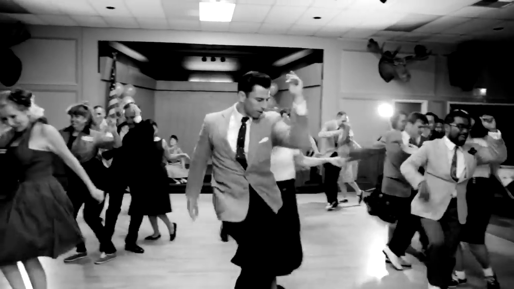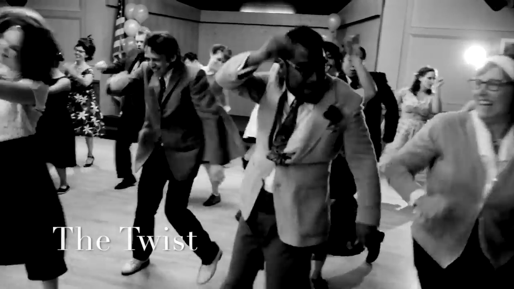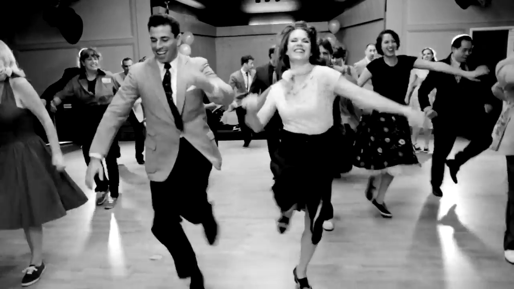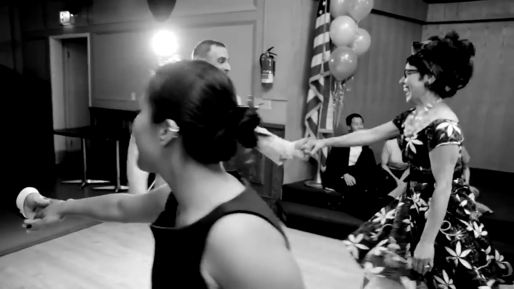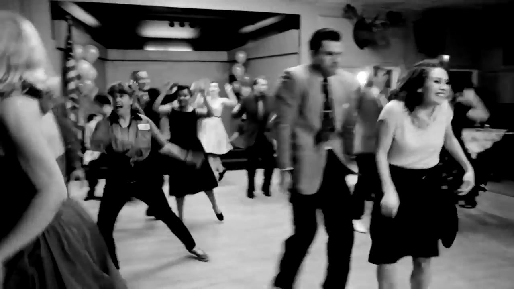The next dance was known as the twist. It originated back in the 19th century and was brought to America from the Congo through slavery. But it was popularized by Chubby Checker and Dick Clark, then became a craze all around the world.